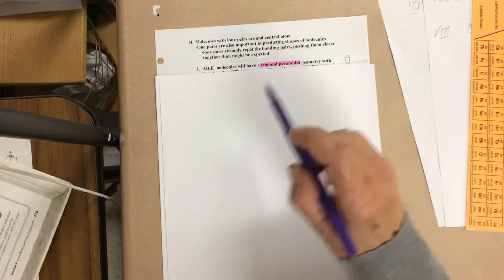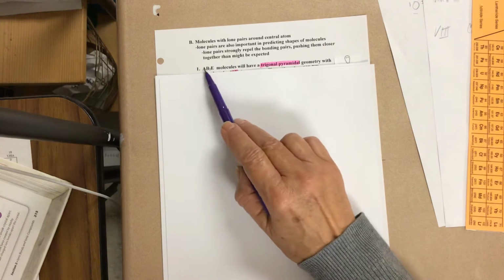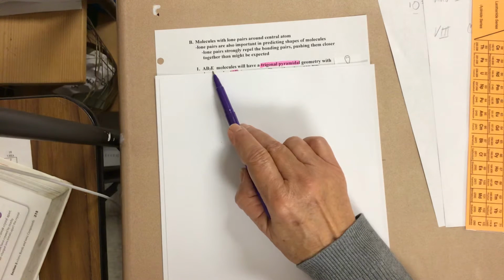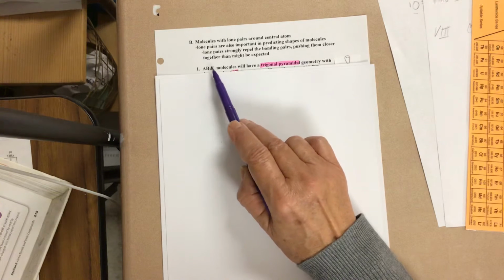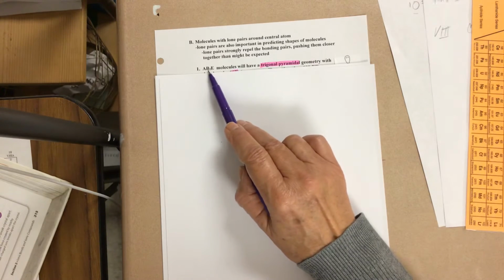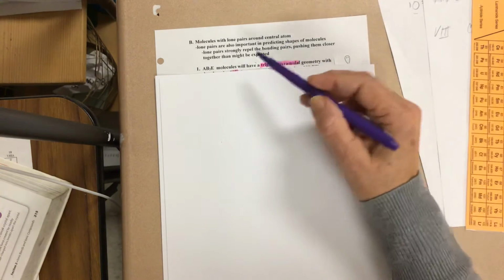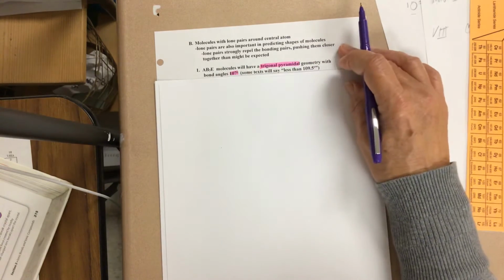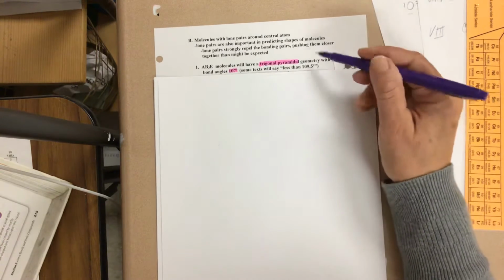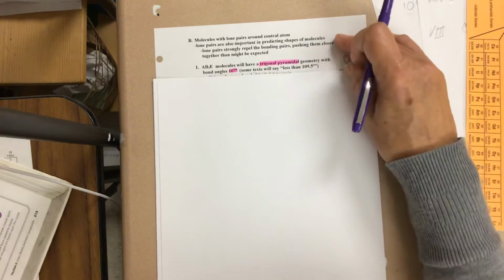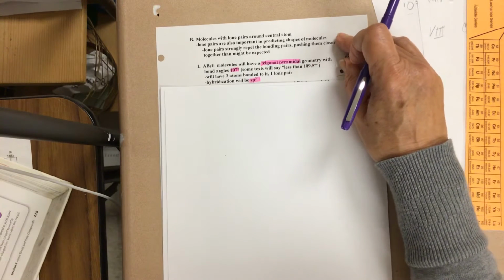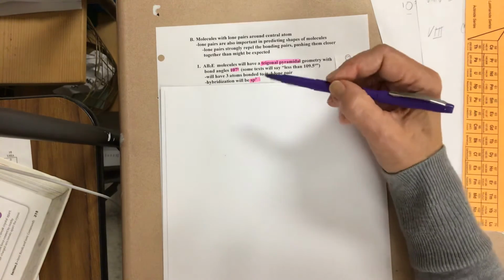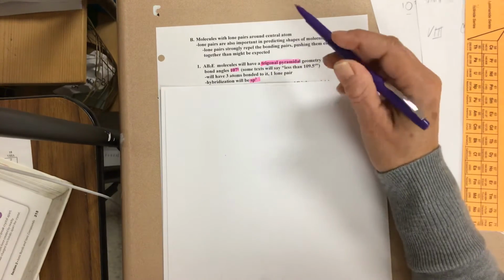So our first molecule, our generic formula, is AB3E. Once again, A is your central atom, B are your bonded atoms, and E represents your lone pair of electrons on your central atom. So you're going to have 3 atoms bonded to A and then 1 lone pair. All AB3E molecules will have a trigonal pyramidal geometry with a bond angle of 107. Some books will say less than 109.5, but we're going to go with 107. Hybridization will be sp3. You're going to think of your lone pair as a thing, and so you have 4 things around it, so that's why it's sp3.